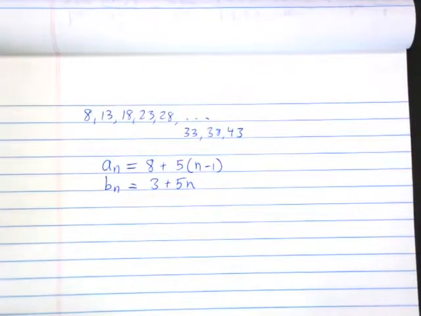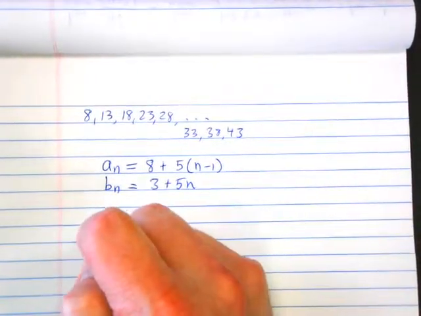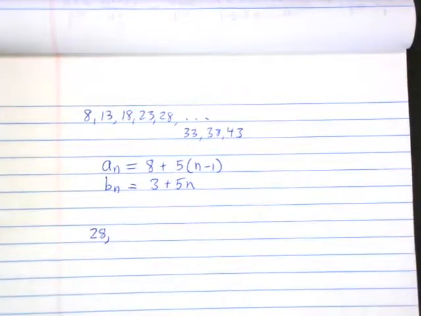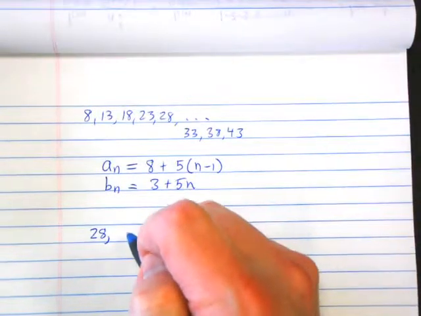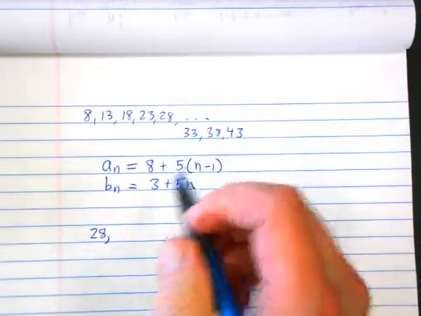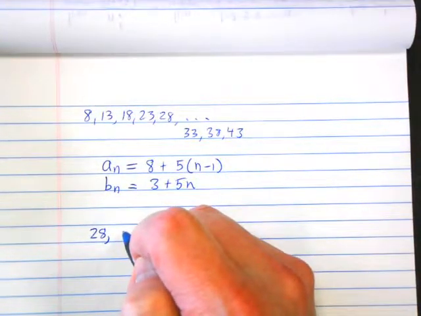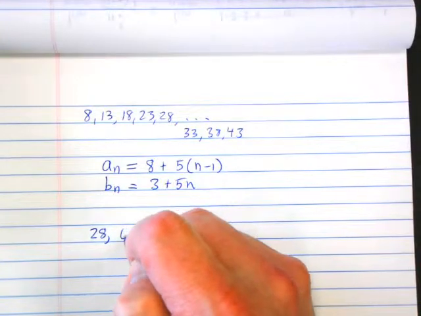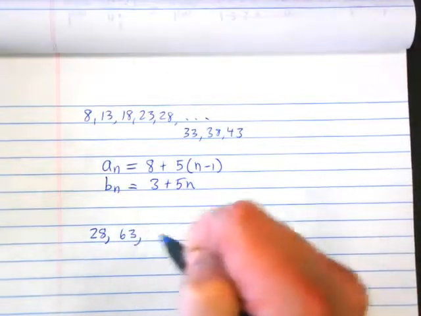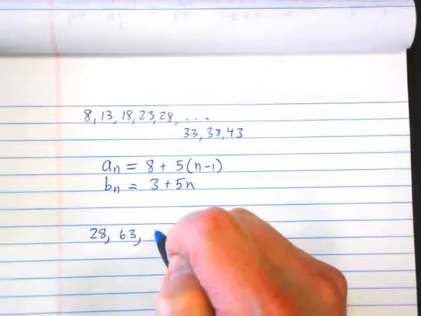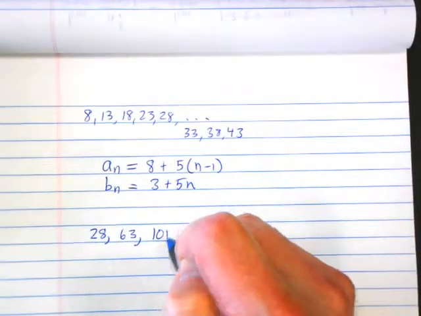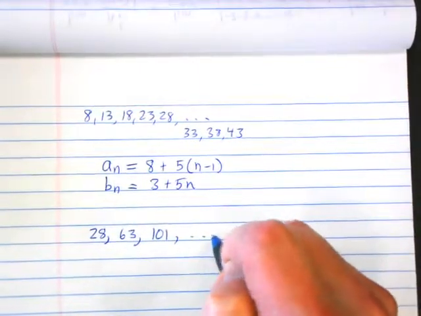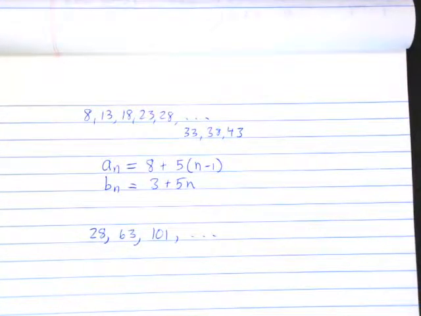One time, many years ago, I was at a conference, and the speaker gave a sequence. He put something like 28, I don't remember what his numbers were, 63, 101, and challenged people to give the next 3 numbers in the sequence.